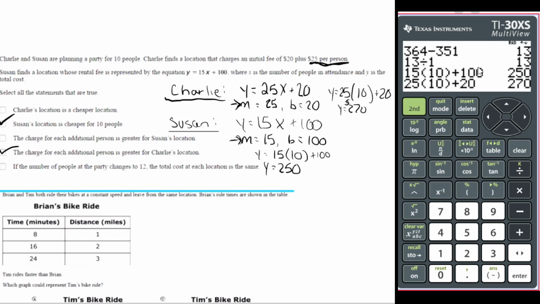If the number of people at the party changes to 12, the total cost at each location is the same. So we're going to have to repeat the process. Again, I'm not going to rewrite the equation because it's the same process, except instead of plugging in 10 for x, we're going to plug in 12. That puts Susan's cost at 280, and it puts Charlie's cost at 320. So no, that is incorrect.